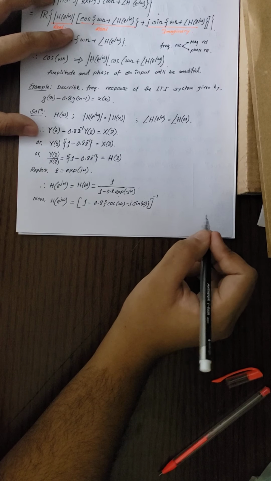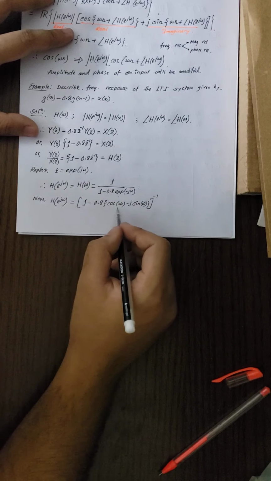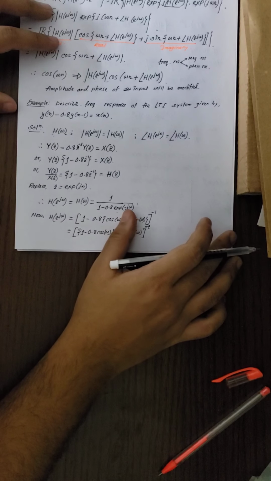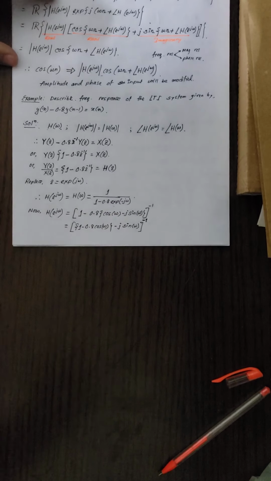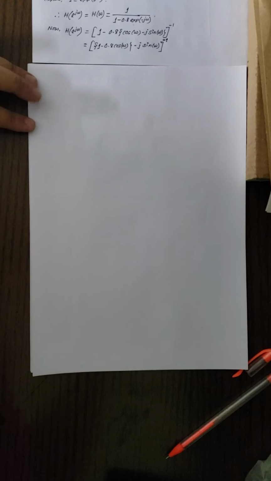So now what we'll do is take the real part and the imaginary part and make a separation between them. So this will become 1 minus 0.8 cos of omega. This is our real part, minus j sine omega, inverse 1. So we have separated the real part and the imaginary part. So let's move on to the next page. I'm running out of real estate to write.